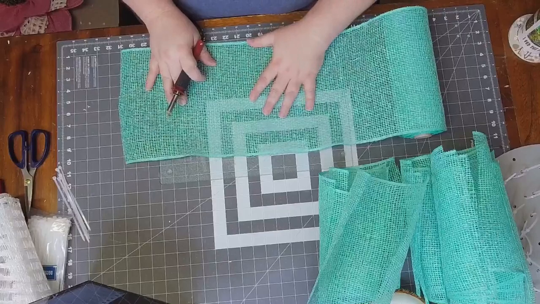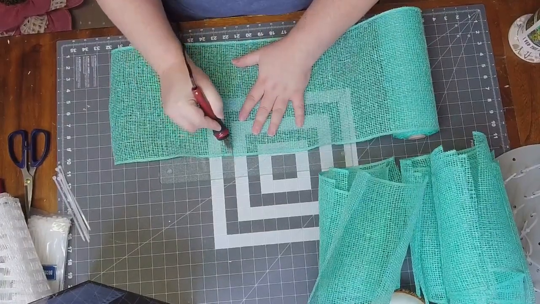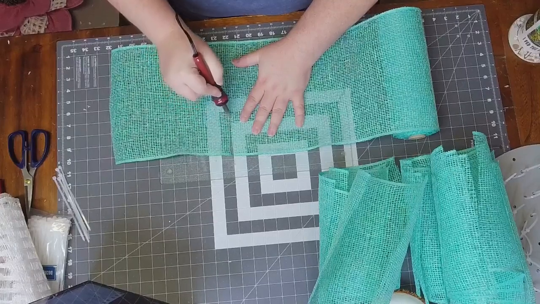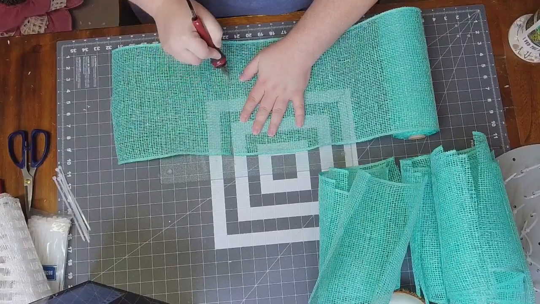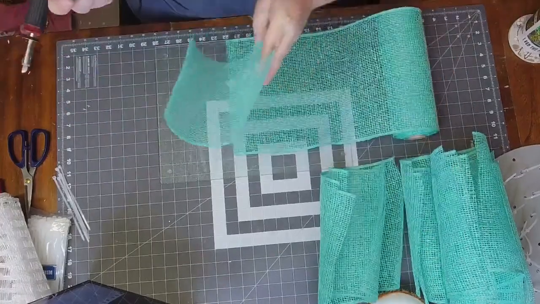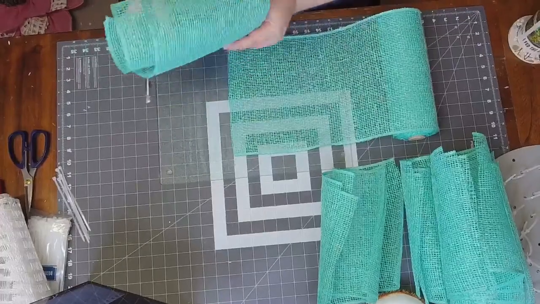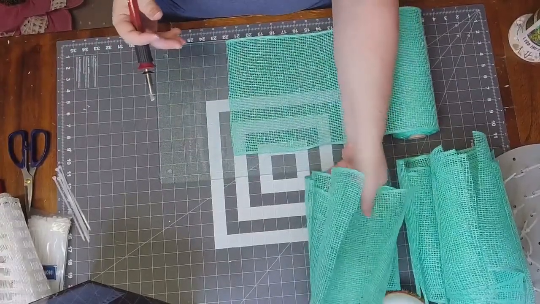On this main color, I'm cutting 24. I have 15 so far.